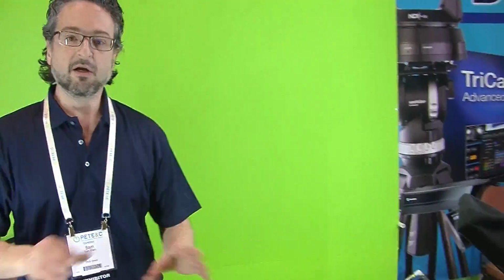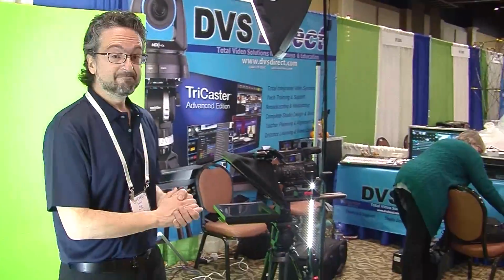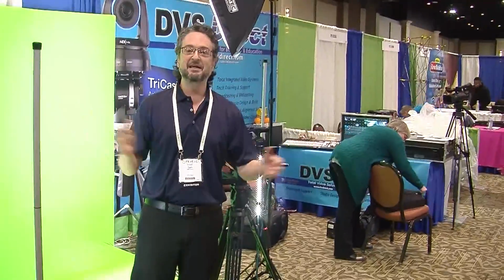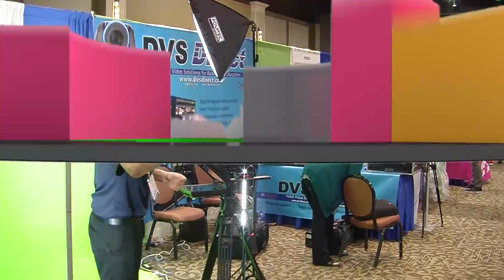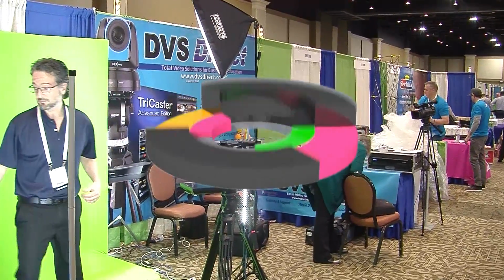So really, really exciting stuff. NewTek is making this possible. The power of NDI, whatever digital switcher you're using, you now have the ability to do what we're seeing here in our little closed network across your whole campus, across your whole school, and of course, we make that possible here at DVS Direct.